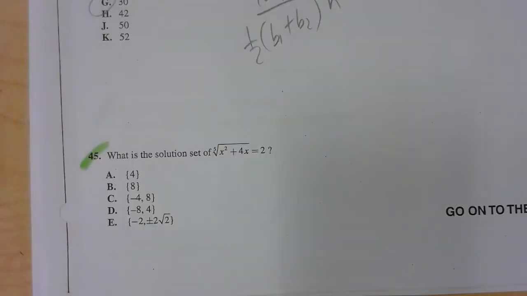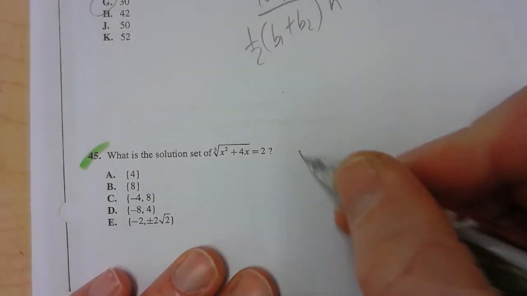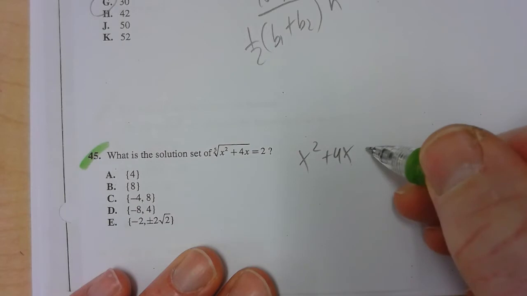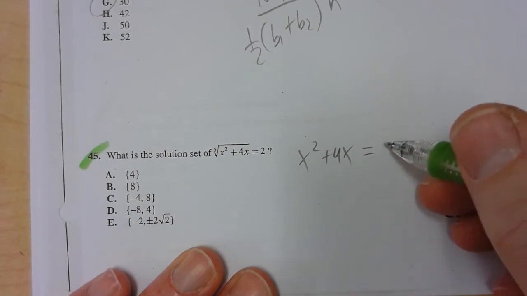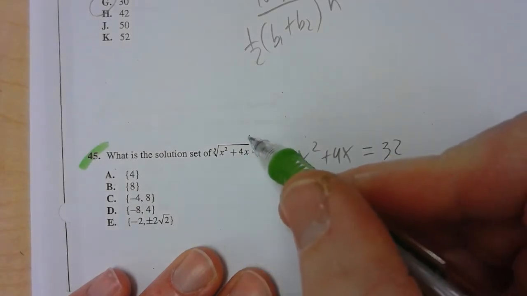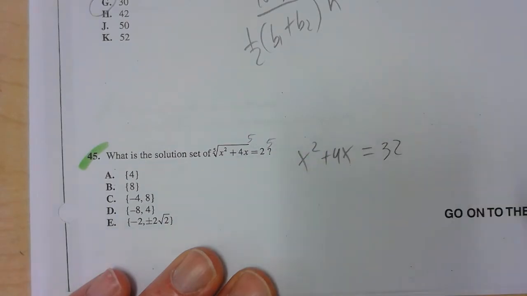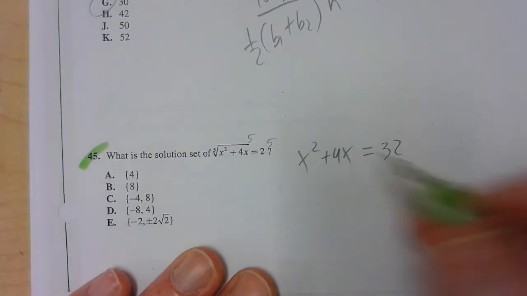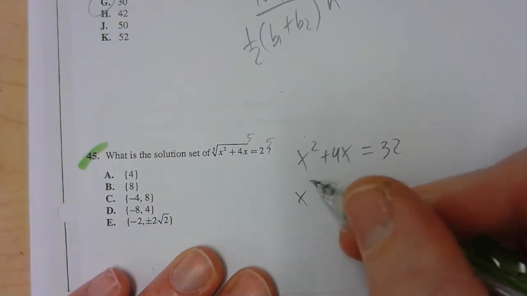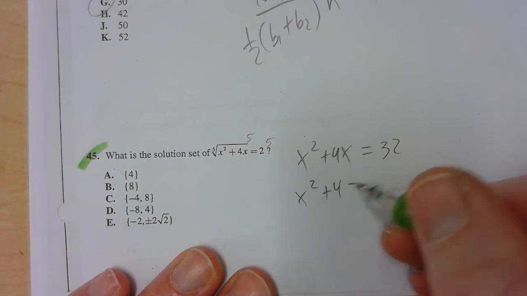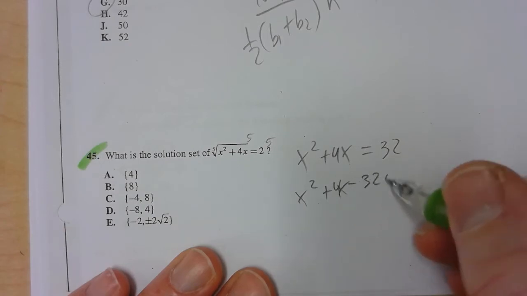45. We're going to raise each side to the 5th power. So x squared plus 4x is equal to 32, because you do each side to the 5th power to get rid of the 5th root. 2 to the 5th is 32. Solve this like a quadratic, because it is a quadratic, making it equal to 0.